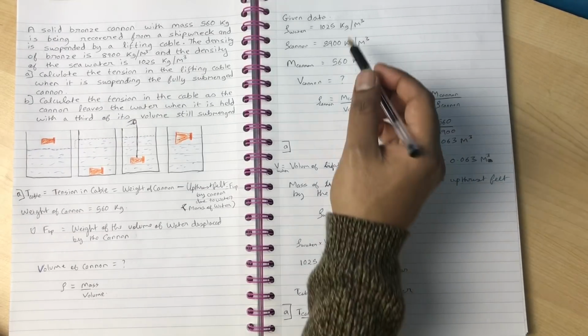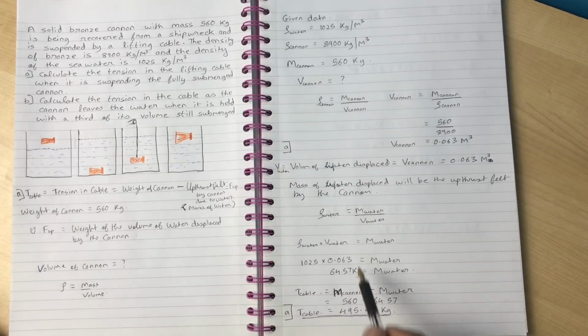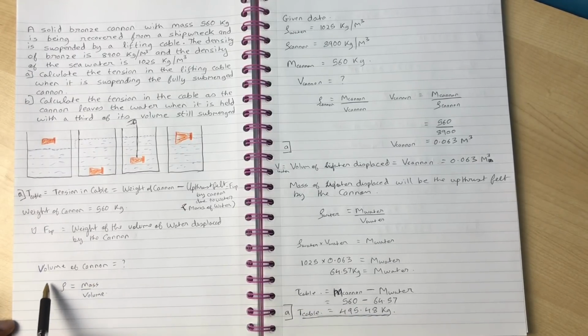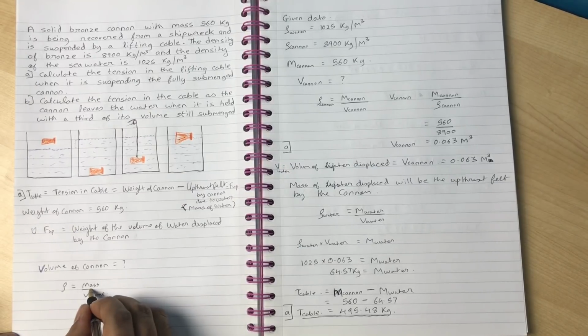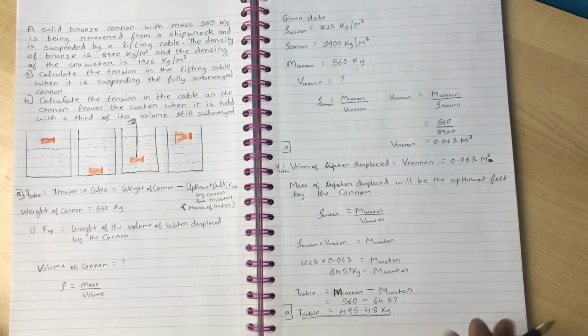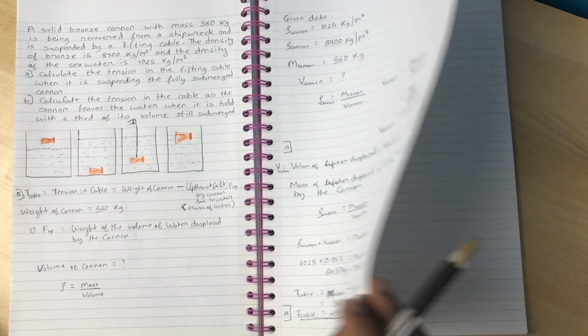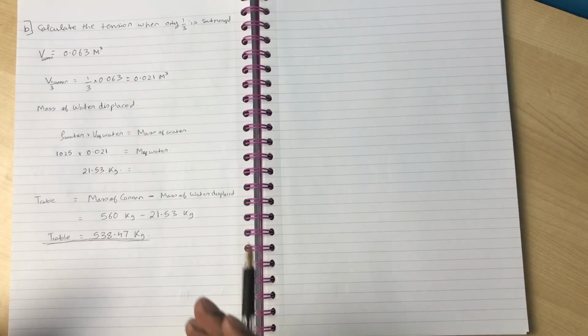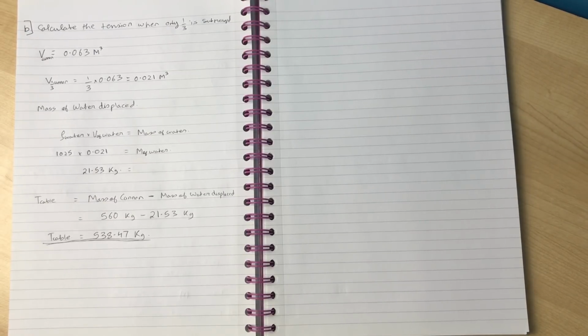So as long as you write the given data and basic equations, that is going to be enough to get you full marks. Please note that this formula here is important, that is density equals mass over volume, and you have to memorize this formula. So good luck with solving the problem, and now you try it. Good luck.